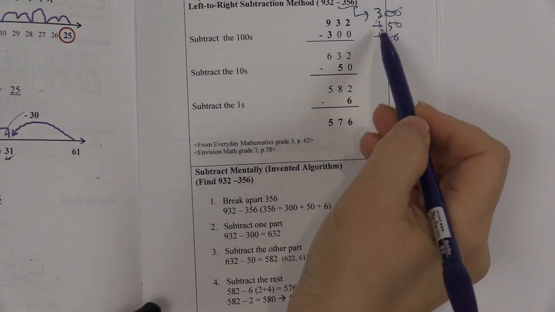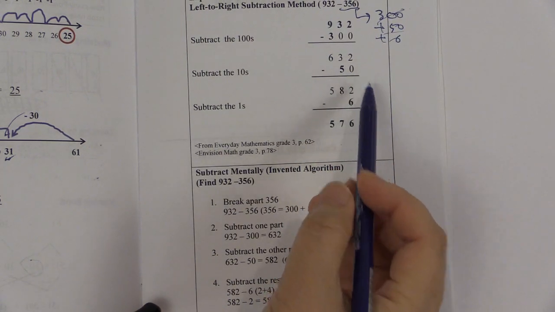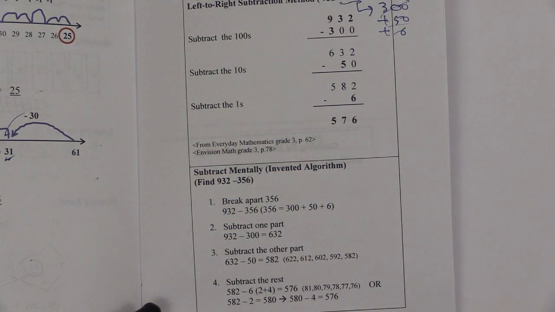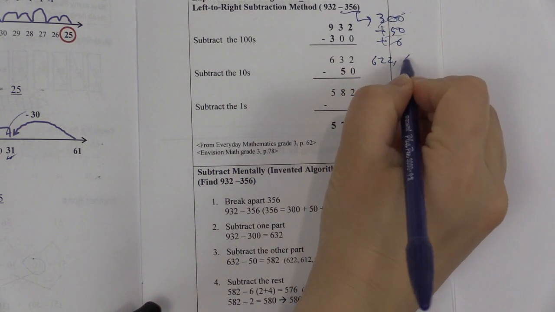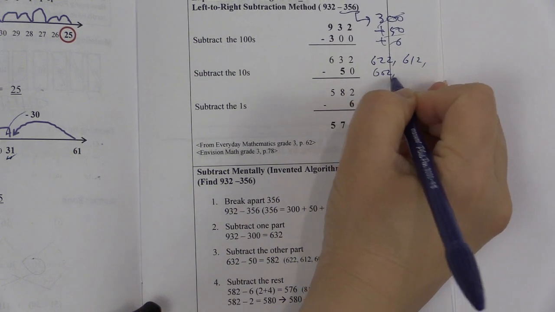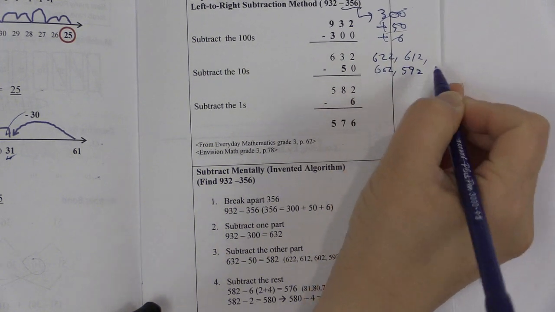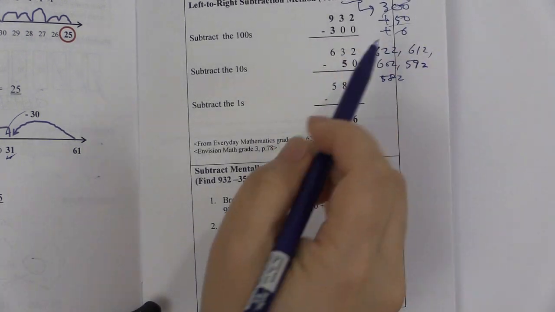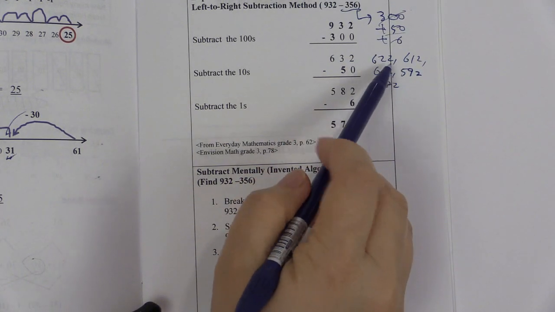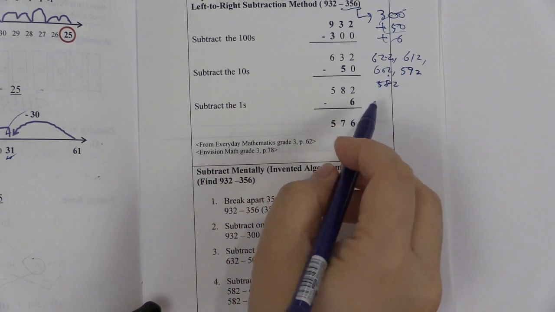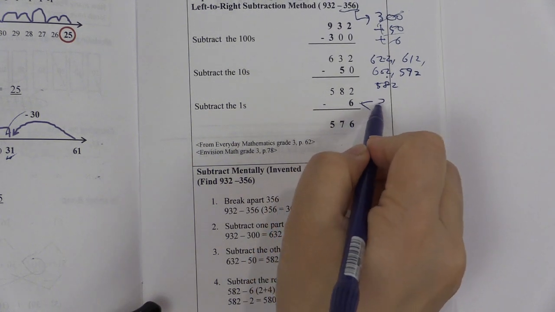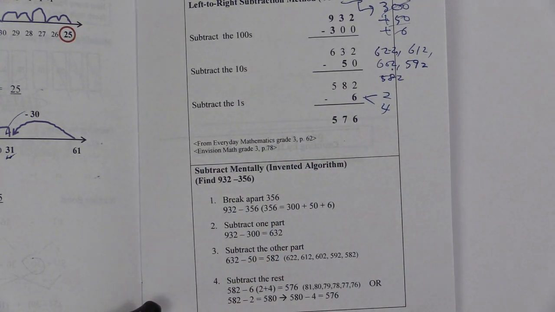So now I need to take away 50. So 632 take away 50. Can I use counting backwards by 10? Why not? So 632, 622, 612, 602, 592, 582. So I take away 10 five times: 10, 10, 10, 10, 10. So I have 582 and I have 6. So I'm going to take away 2 first and take away 4 later. So 582 minus 2 is 580, and 4 more is going to be 576.